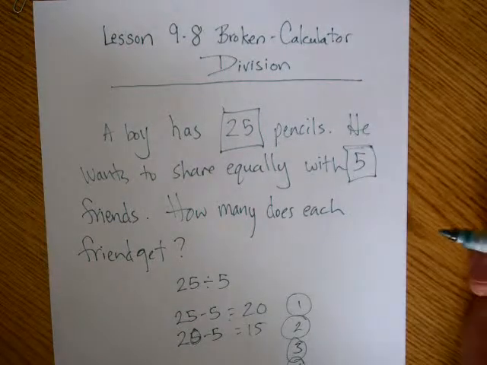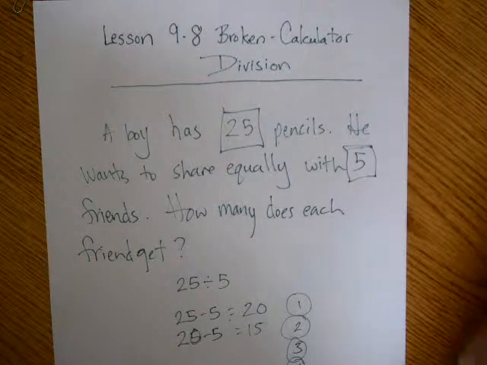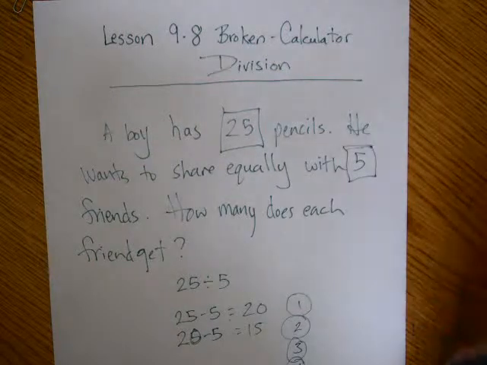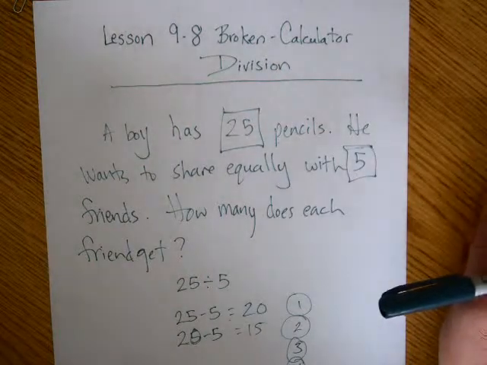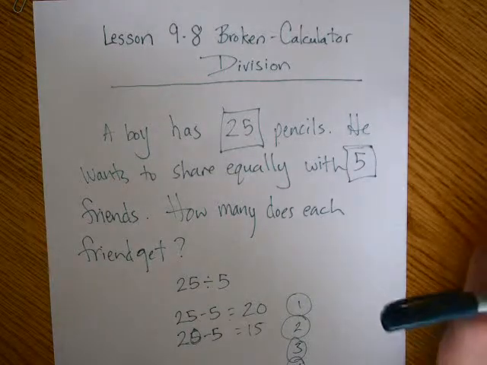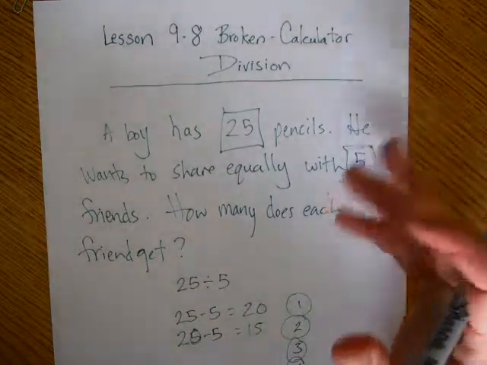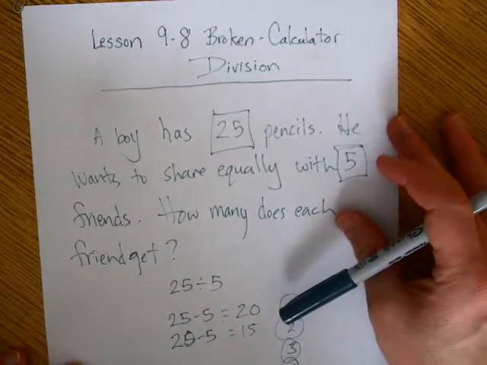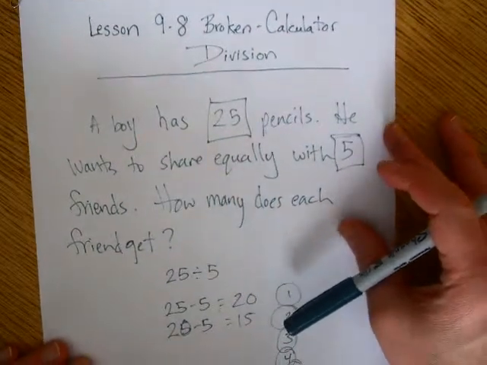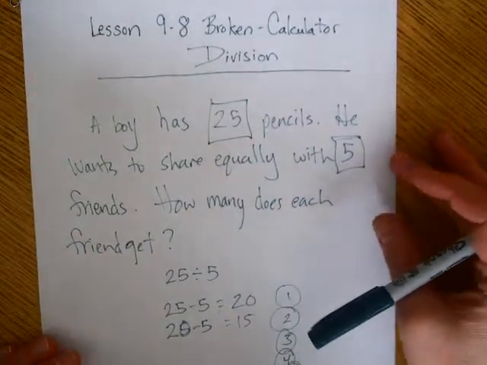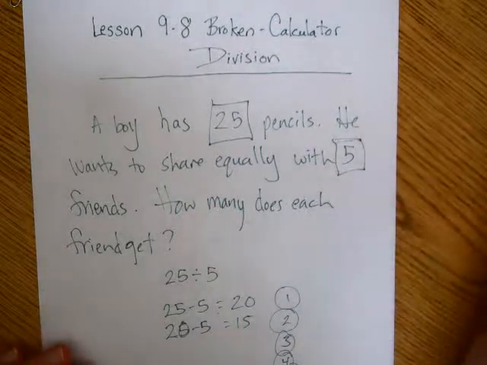And you can also just take a group of things. Take a handful of pennies, a handful of buttons, a handful of pencils, whatever it is, and say, how many would each person get if you split these with 3 people? How many would each person get if you split these with 5 people? So just giving them that hands-on experience will really help them start to understand what division is all about.